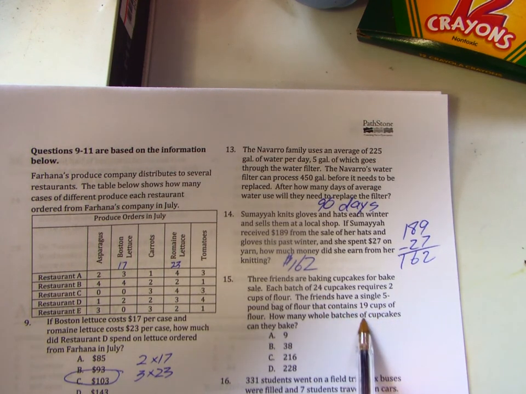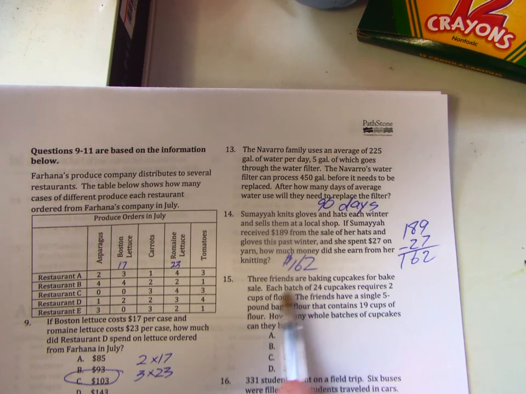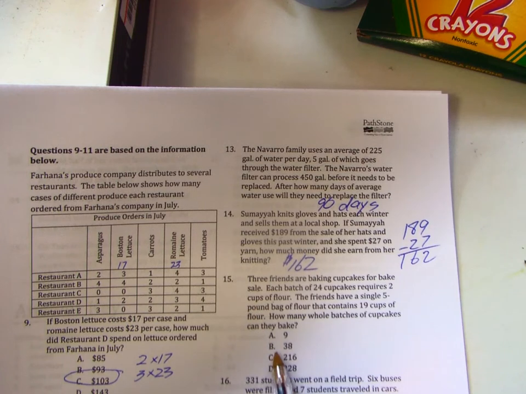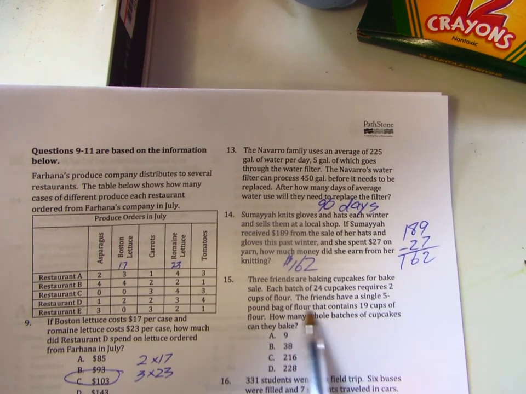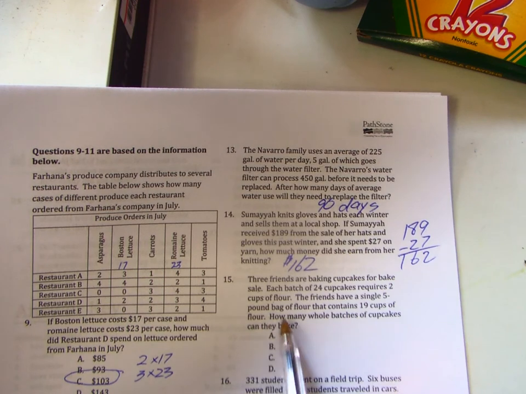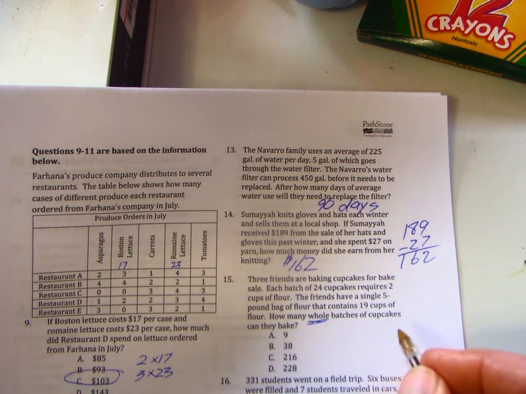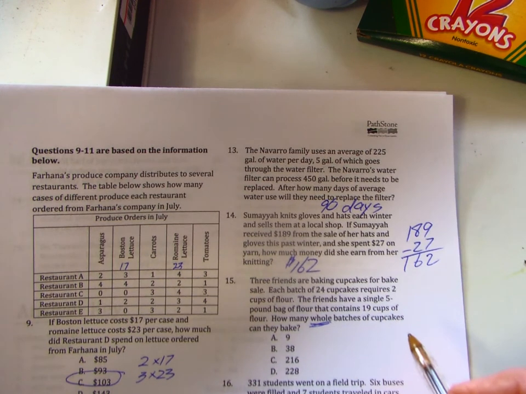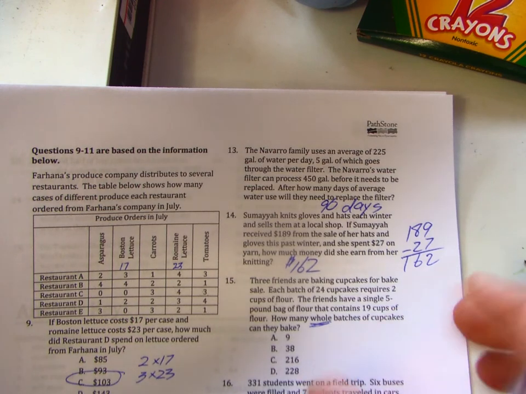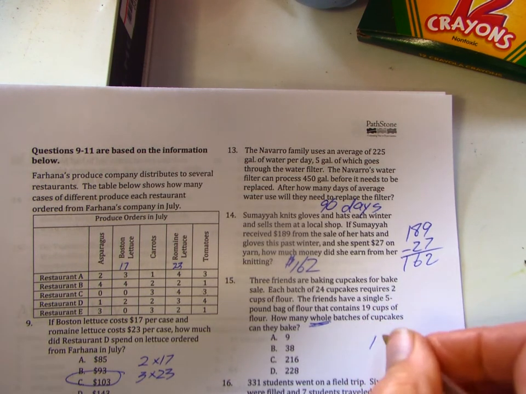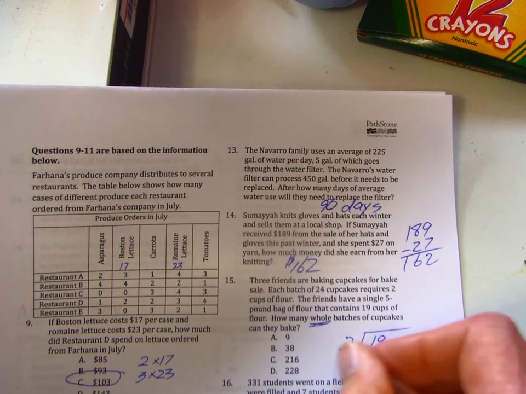How many batches? What's a batch? A batch is 24 cakes. So one batch uses 2 cups of flour. The friends have a single 5-pound bag that contains 19 cups of flour. How many whole batches? Now that's the key thing here. Whole batches of cupcakes. So each batch they use 2 cups, and there's 19 cups. So you want to know how many times they can take 2 cups out of the 19 cups. You want to know how many 2s are in 19. That's division. It's 19 divided by 2.